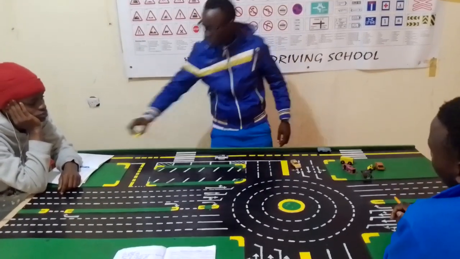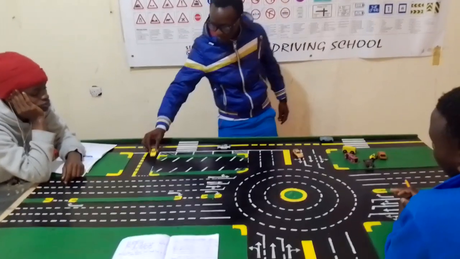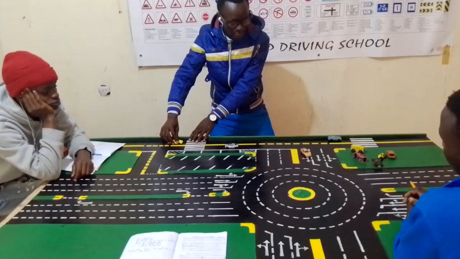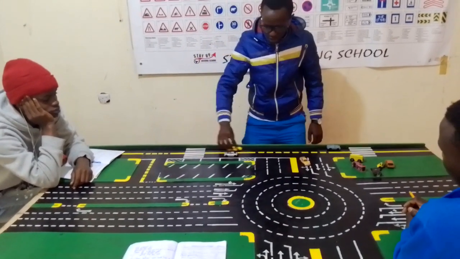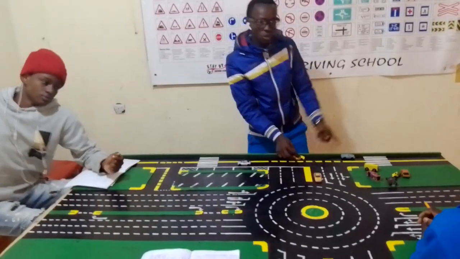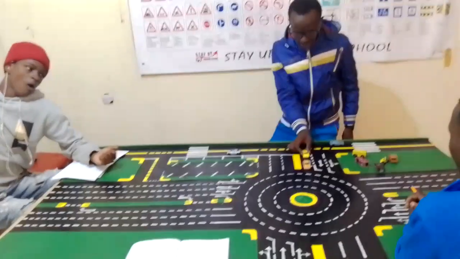You stop for pedestrians to cross. You proceed straight. If you opt not to go straight, you indicate to the right and join the immediate lane.